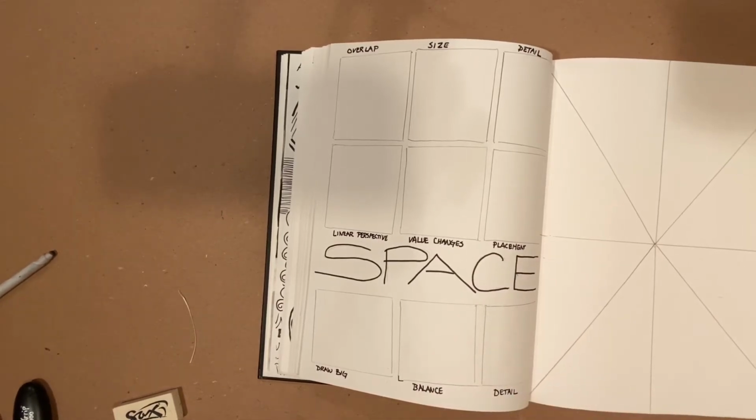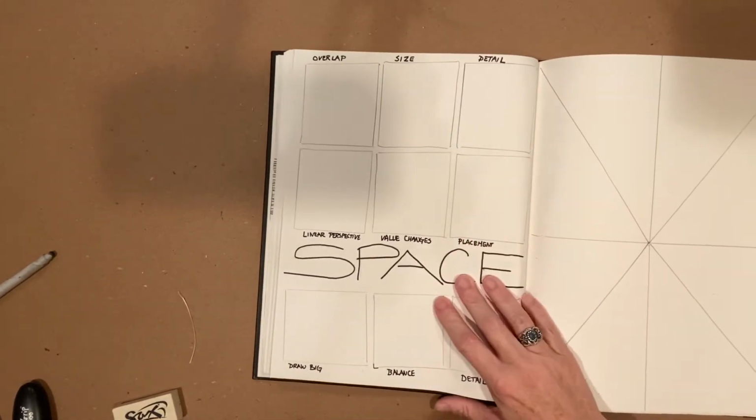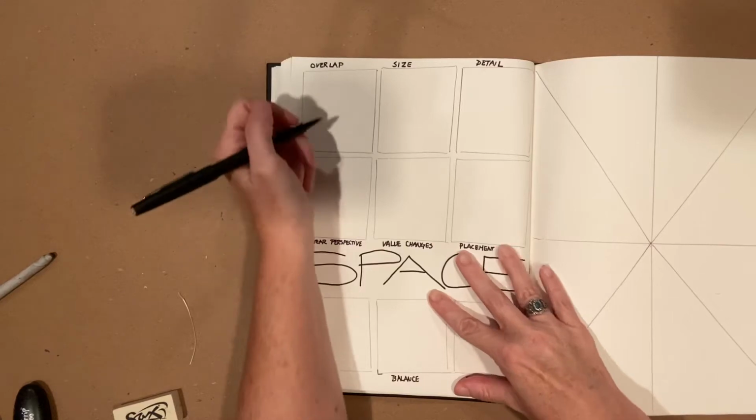Now, on the project guidelines, I listed things that I wanted you to include on this space page. And you can just kind of do a little definition of the difference between positive and negative space. The main thing is the positive space is sort of the image that you're actually concentrating on, and the negative space is the space that's around it. We're going to focus on positive and negative in our abstract design that we're going to do on the opposite page. But first I want to talk about how you can show depth in space on a flat piece of paper, and just some simple things.